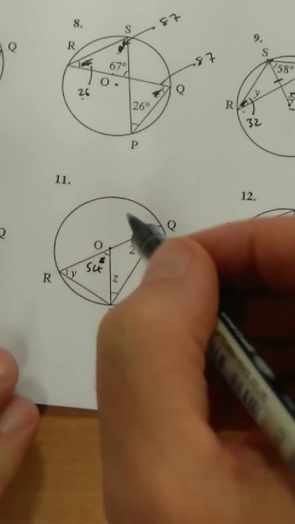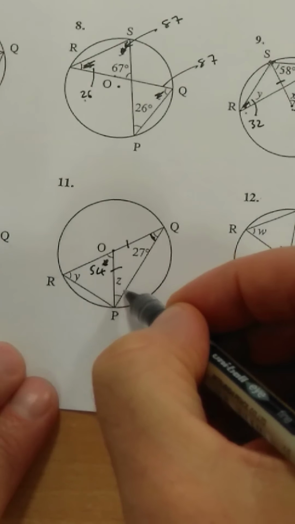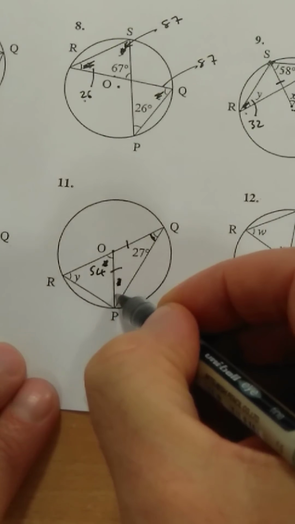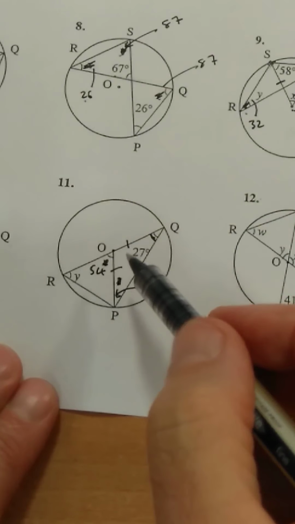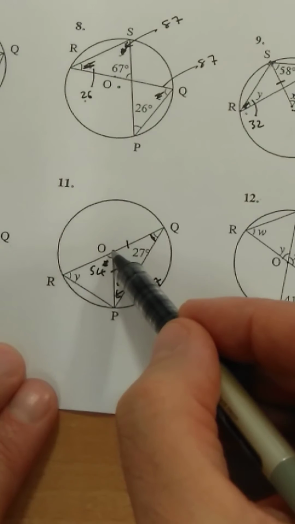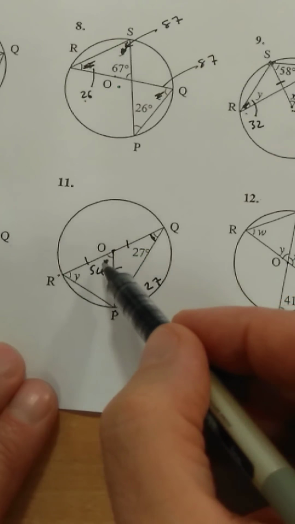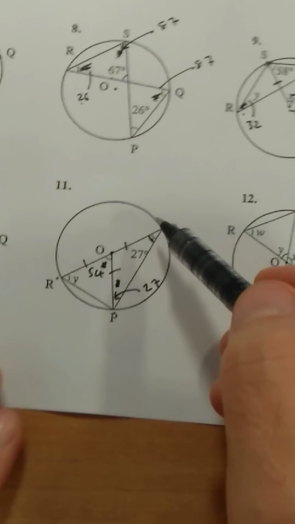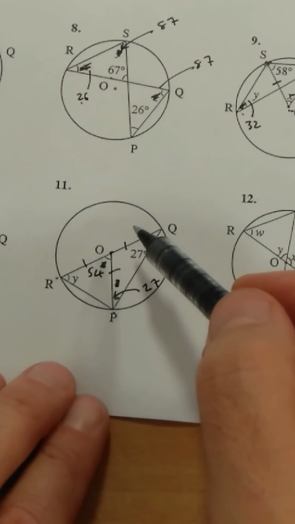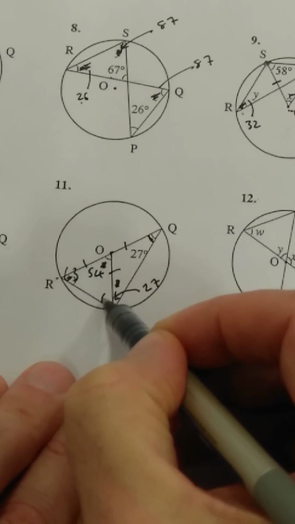Now what else can I see? I can see I've got an isosceles triangle here. So doing them slightly out of order, but that one must be 27. And I can see I've got another isosceles triangle here because there's a radius and there is a radius. If I've already used up 54 degrees, I know that I must have 63 degrees here and another 63 here.